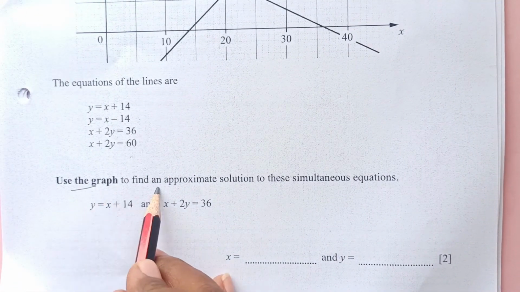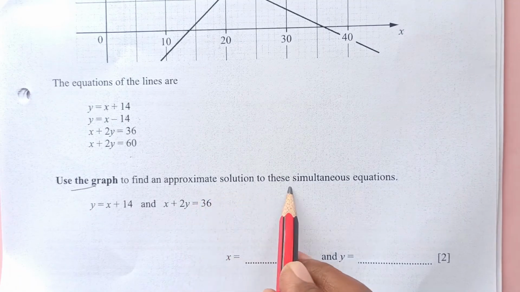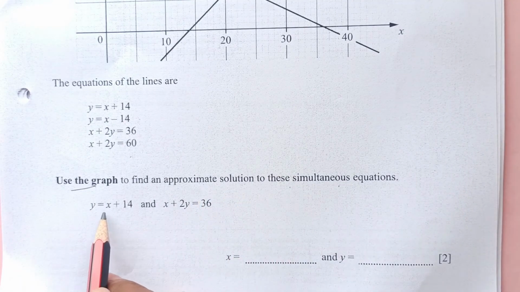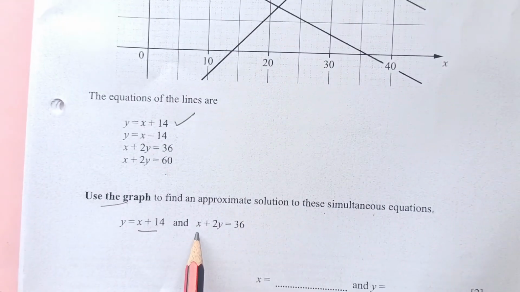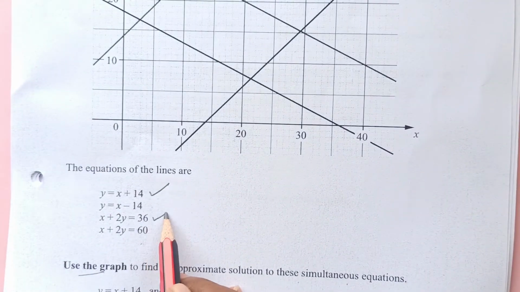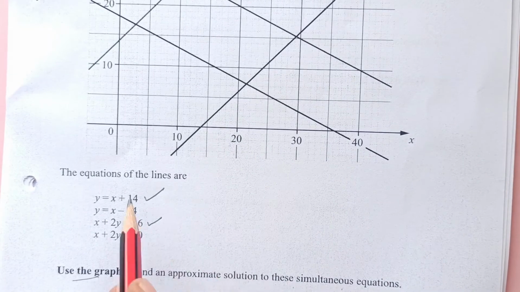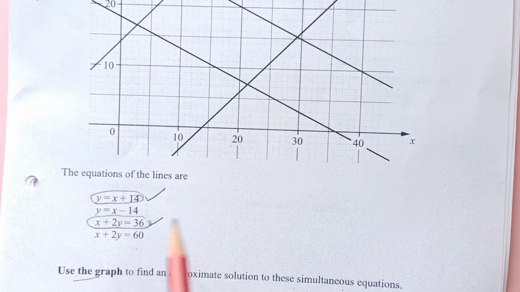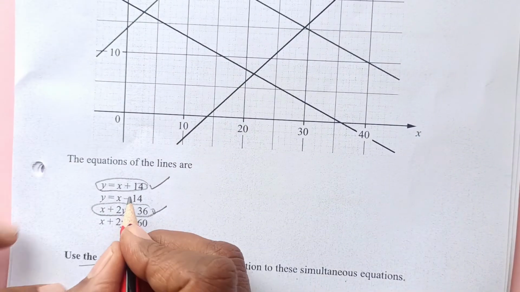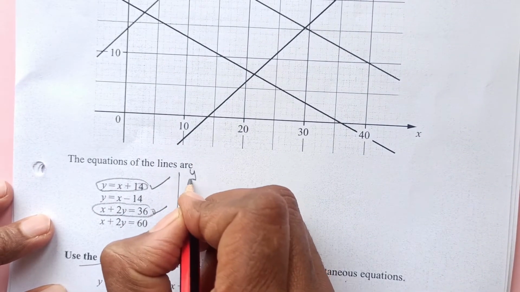Use the graph to find the approximate solution of the simultaneous equations y equals x plus 14, this one, and x plus 2y equals 36. So we have to recognize only these two. We are not worried about the others. So I am taking this equation first.